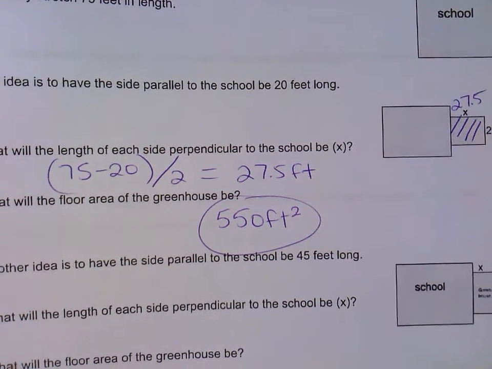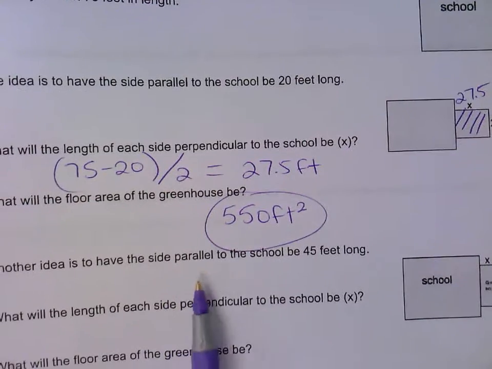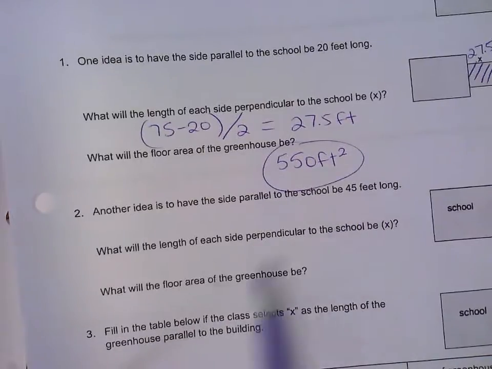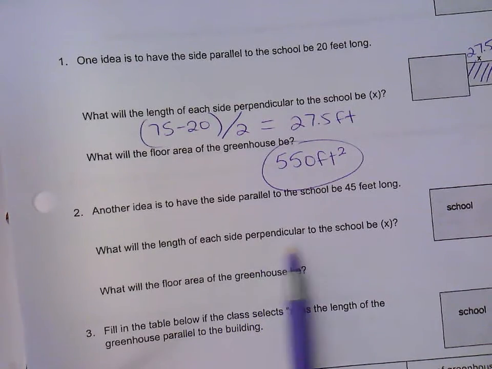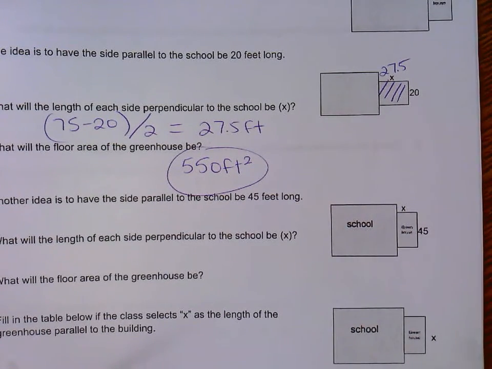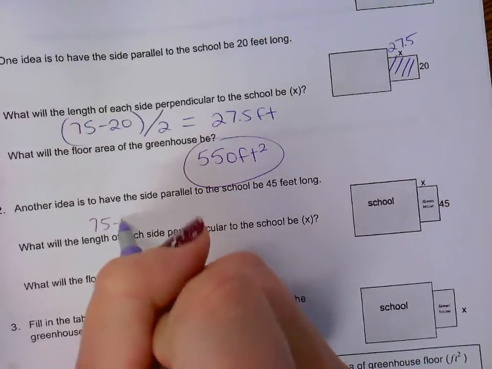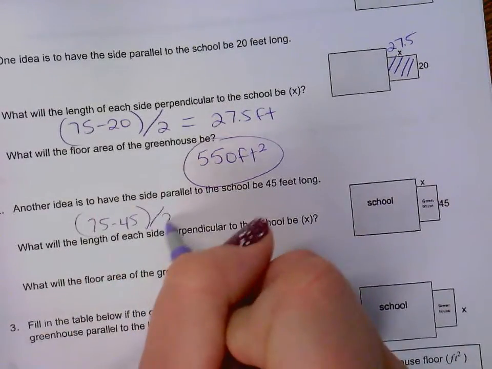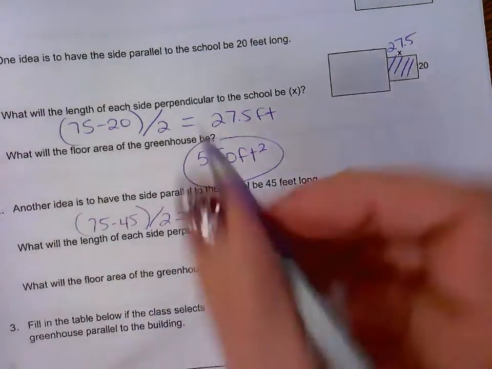All right, so then it says another idea would be to have the side parallel to the school be 45 feet long. What will the length perpendicular be now? So if this is 45 over here, what does X have to be this time? So how would I figure that one out? So what did you do in your head or on the calculator? 75 minus 45 divided by 2, so that's 30 divided by 2 is 15 feet.